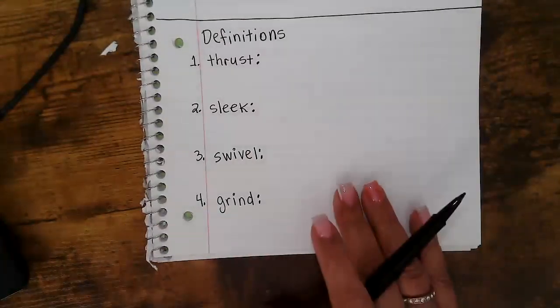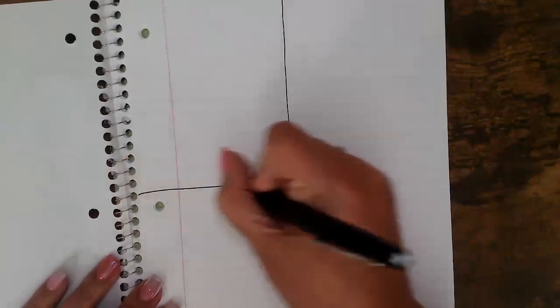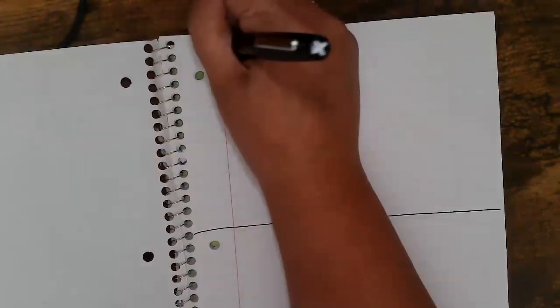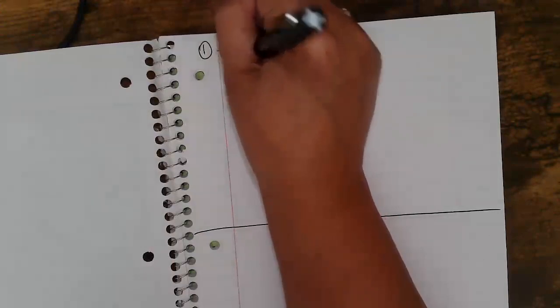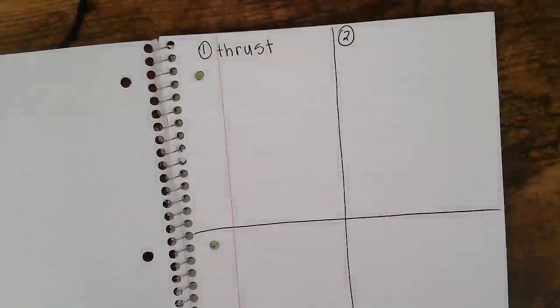Perfect. I'm going to change papers. Maybe you use the back, but all these 4 words, I want pictures. So on my next piece of paper, I'm going to draw a line going down and a line going across. So I have 1, 2, 3, 4 boxes, and I want the same words. I want number 1, thrust. I want number 2, what was number 2? Sleek.